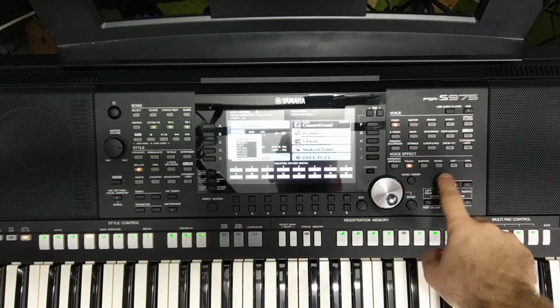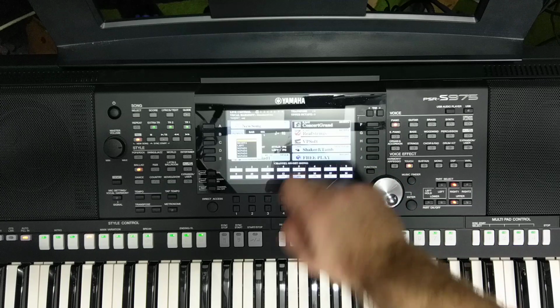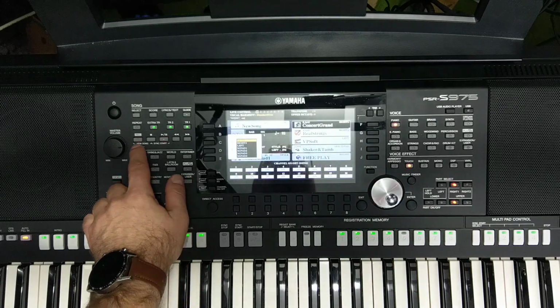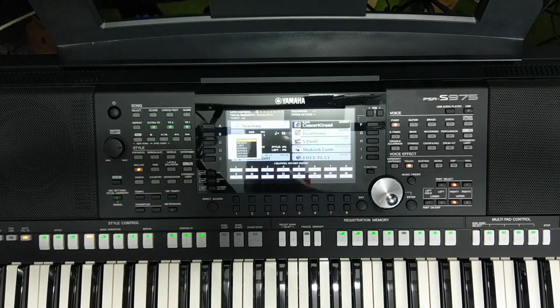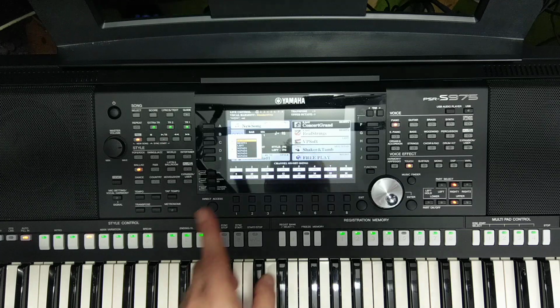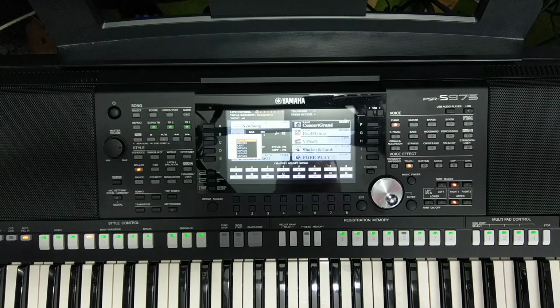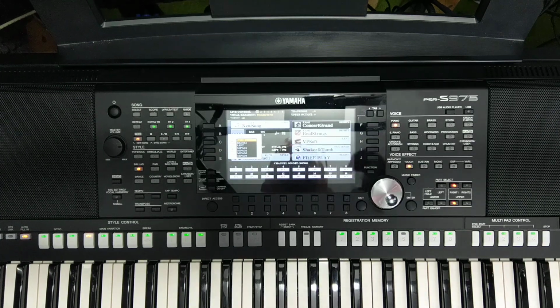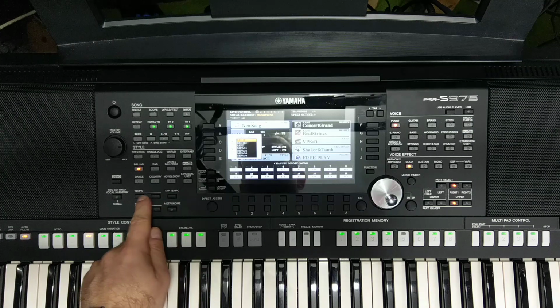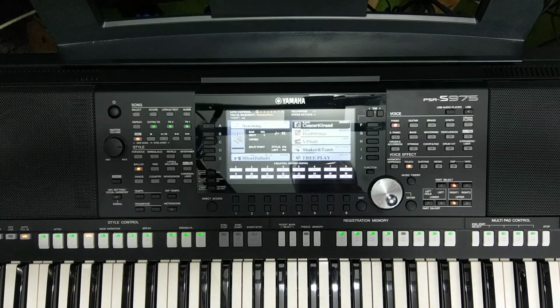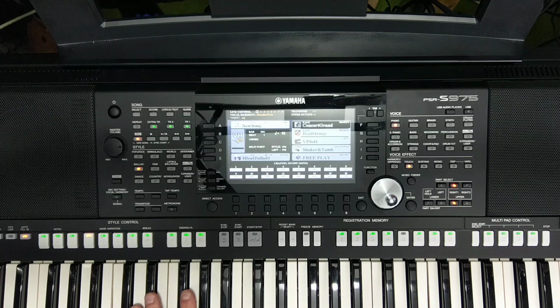You can see it here, and this is the concert grand. So it's ready for recording. It's blinking, and the metronome is at 92. I will enable the metronome and I will record a song. Of course, it won't be the whole song, it will be only a short pattern with 2 bars. So I will enable the metronome, 1, 2, 3, 4, 1, 2, 3, 4.